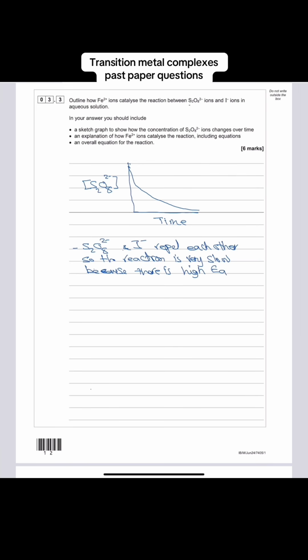And then why is the iron used as a catalyst? So the iron 2 plus can attract the S2O8 2 minus because they are oppositely charged, and that lowers the activation energy.